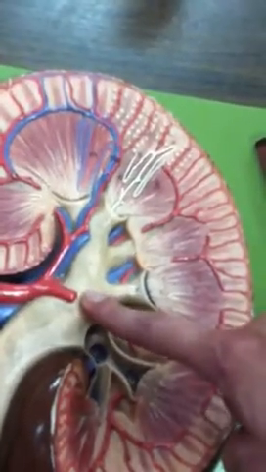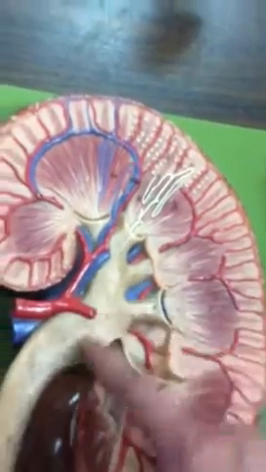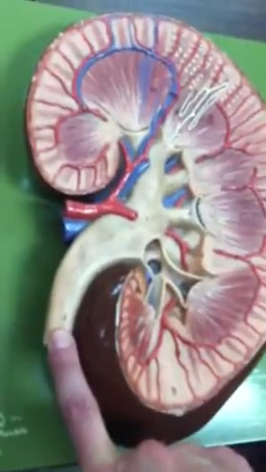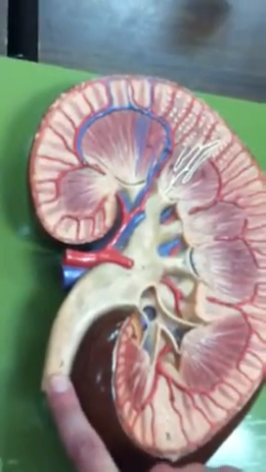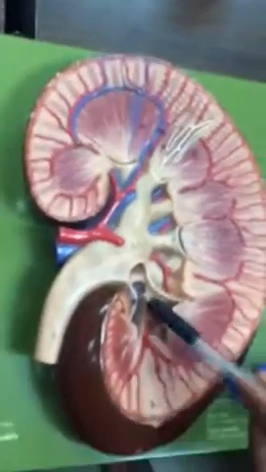But once you're smack in the middle, now you're dealing with urine that could have come from any pyramid. So now it's officially renal pelvis. Then that renal pelvis leads us to what tube? A ureter, exactly. So this is only one?